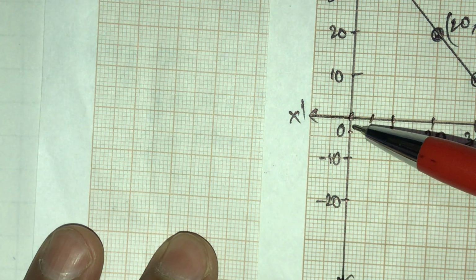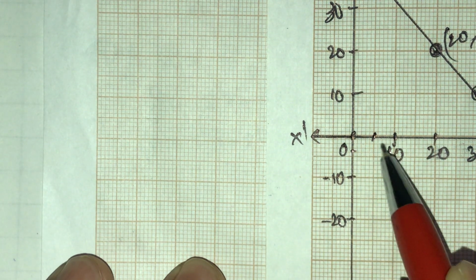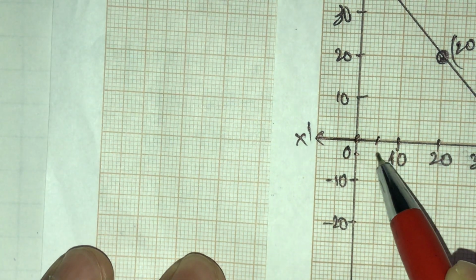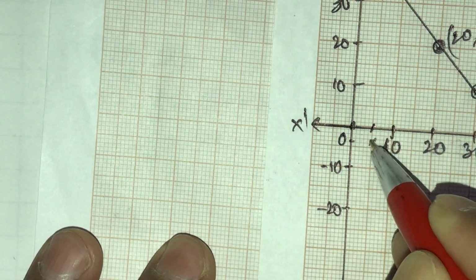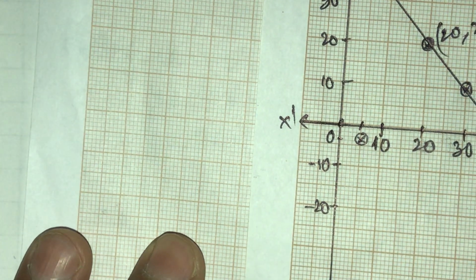Minus 1, minus 2, minus 3, minus 4. So this is minus 4 and this was 5. So we will just mark a point here. So this becomes my point. This point. Okay, the first point I got.